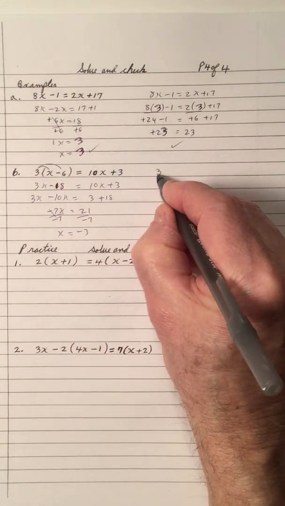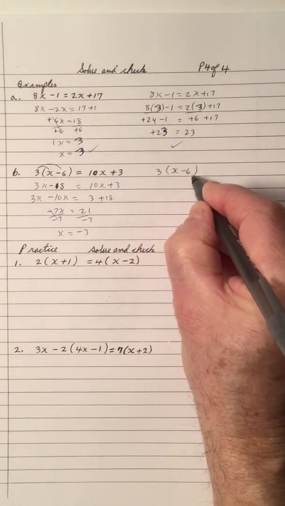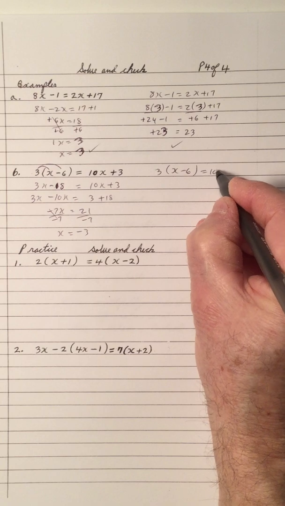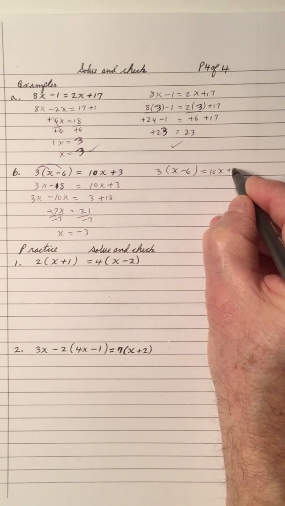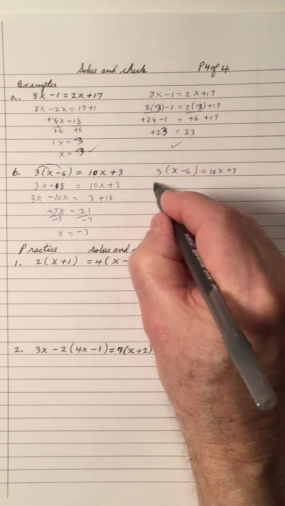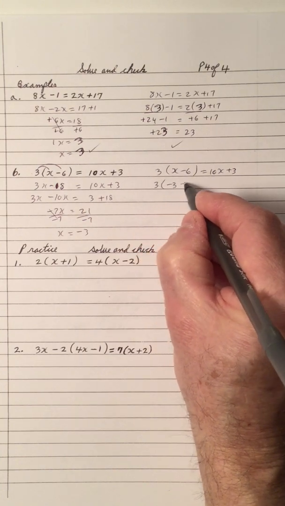So now I'll take the original equation just as it is. The original equation. There it is. The original equation. Now I'll sub a negative 3 in the place of x.